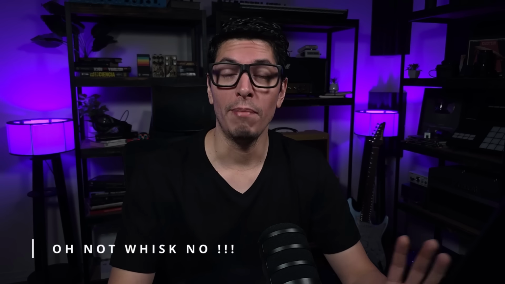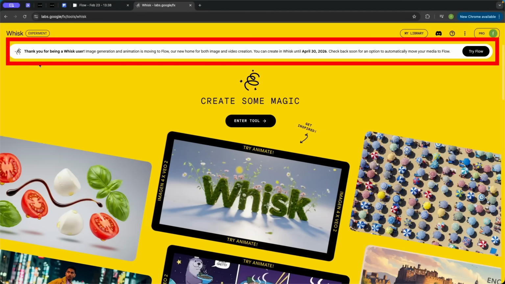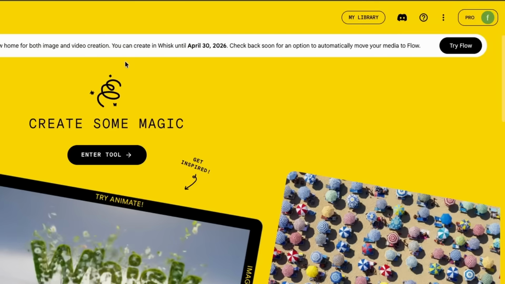The last thing worth mentioning is that if you are a Whisk user, the big news is that everything is merging into Google Flow. If you go to the Whisk application, you will see a big notification right here at the top. You can still use Whisk for now, but eventually it will be gone. But I really gotta say that I love Whisk, and for me it's just sad news. You can still use it right now.